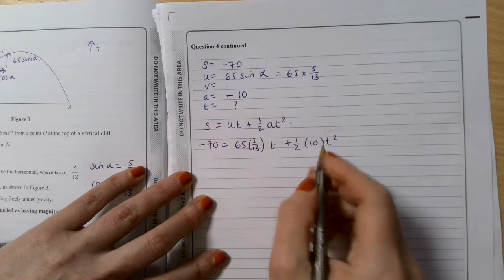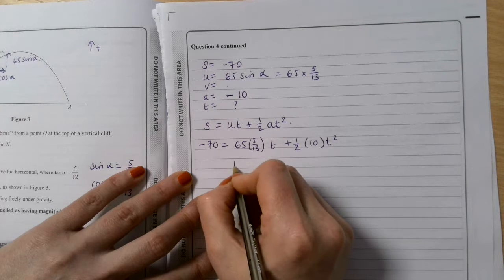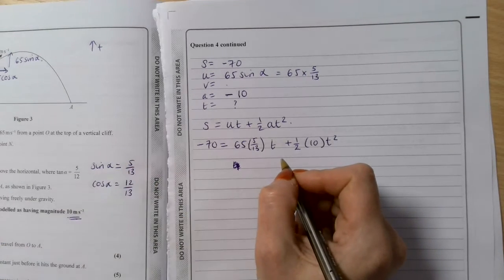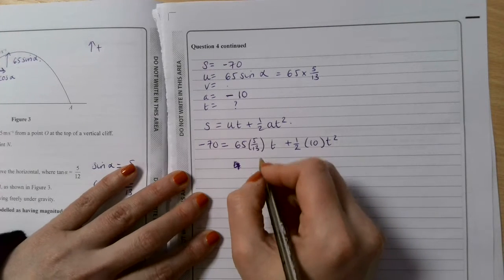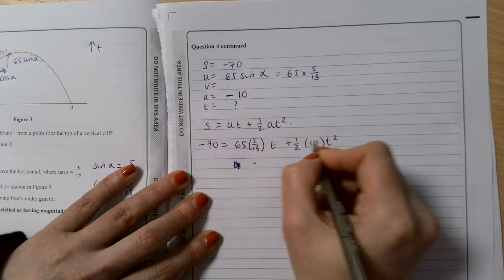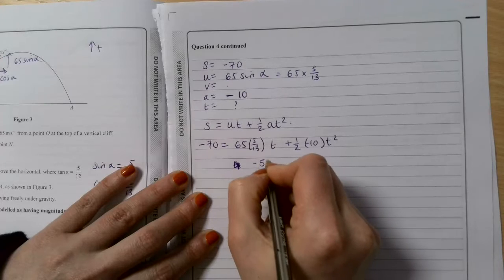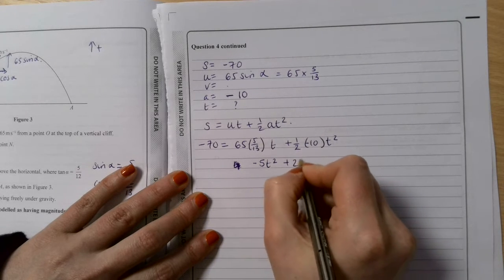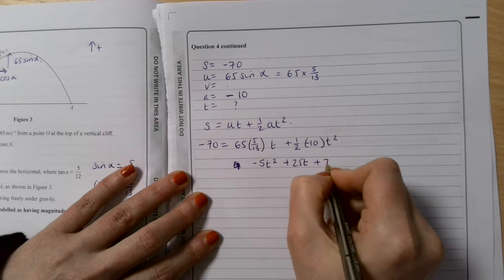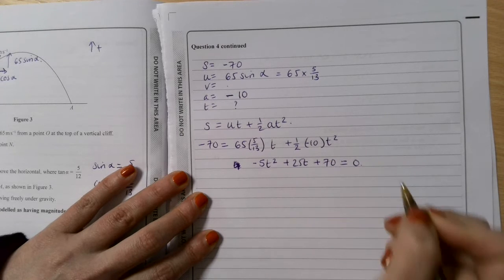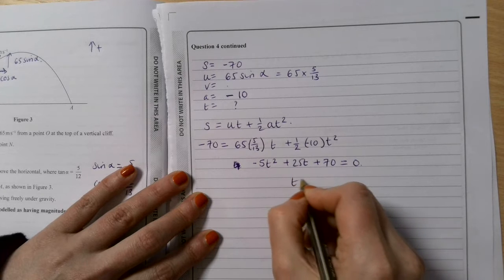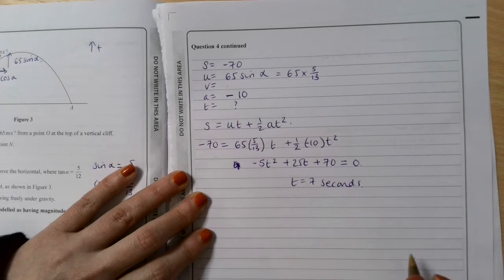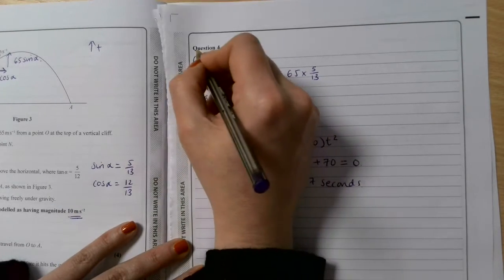If I simplify this, rearrange it, I get 5t squared. Oh, it's actually going to be negative. Sorry, I forgot my negative there. Negative 5t squared plus 25t plus 70 equals 0. And if I solve that quadratic, I get that t is 7 seconds. So that's part A done.